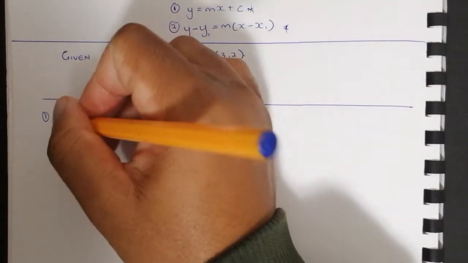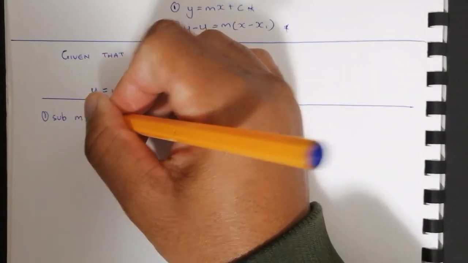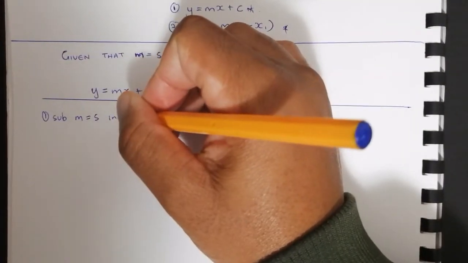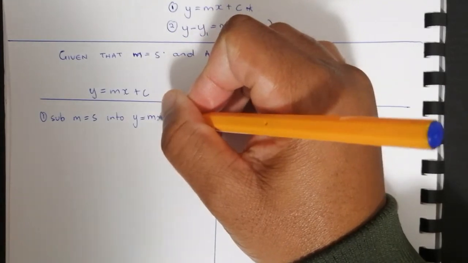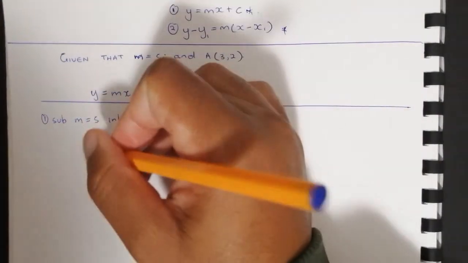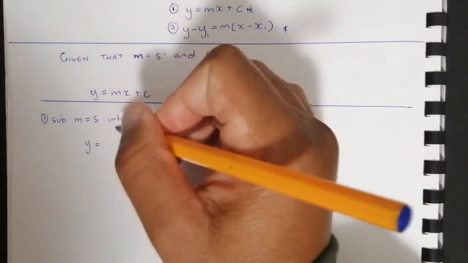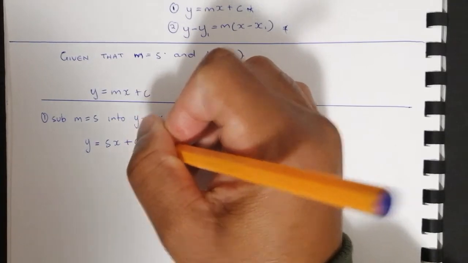Number 1, sub m equals 5 into the formula y equals mx plus c, and that gives us y equals 5x plus c.